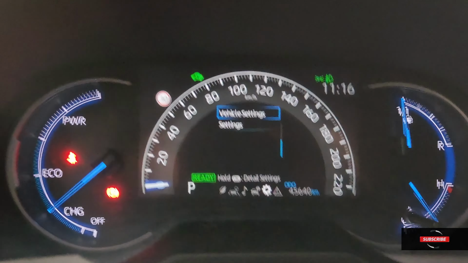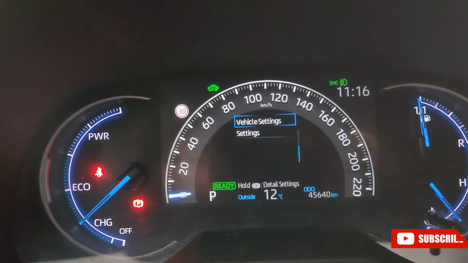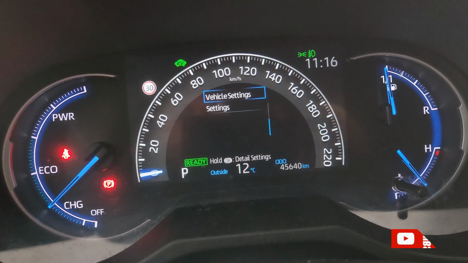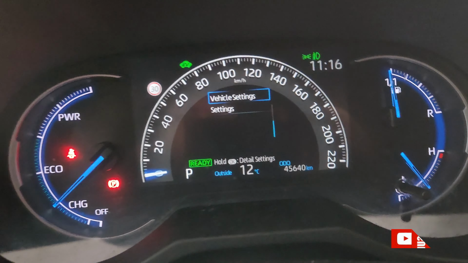And if you want to change the way that the dashboard is displayed, first let's see what's here in vehicle settings. Here you can reset the tire pressures, the sensor, and switch the seat reminder, back seat.